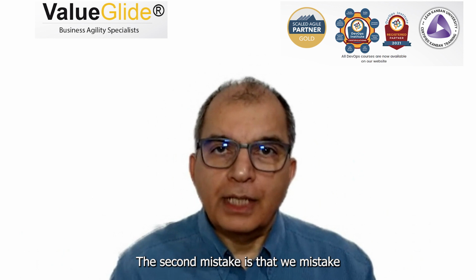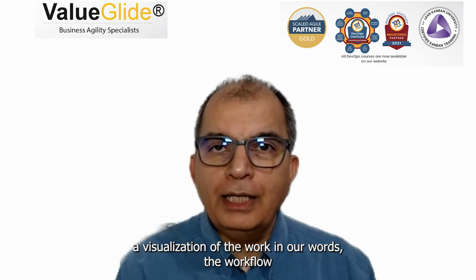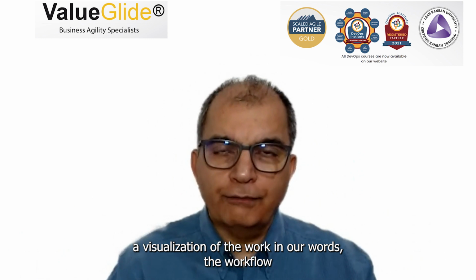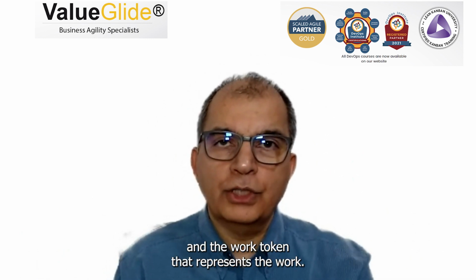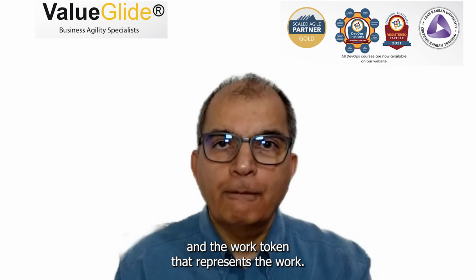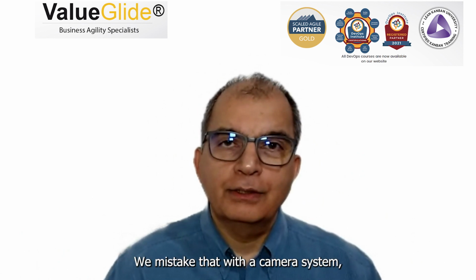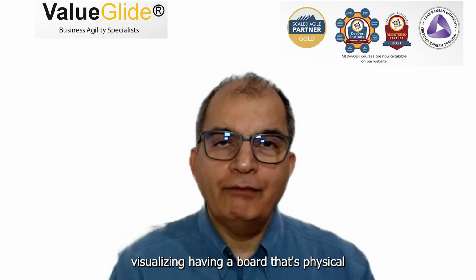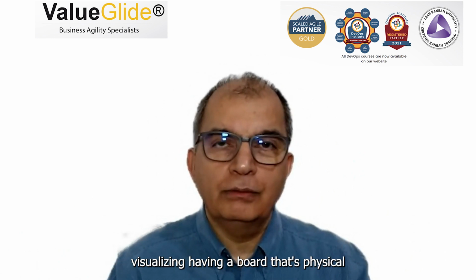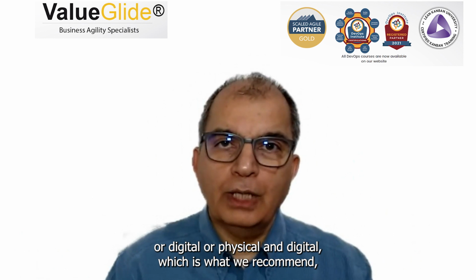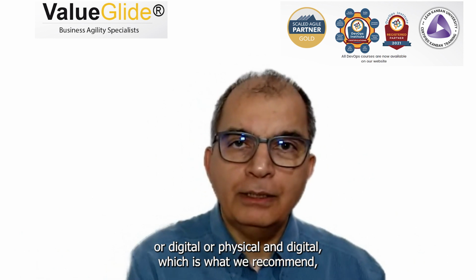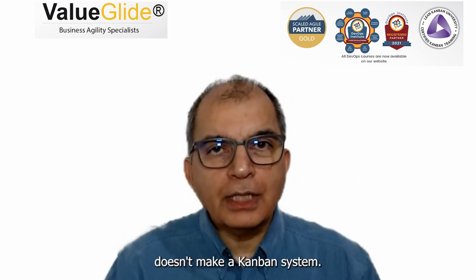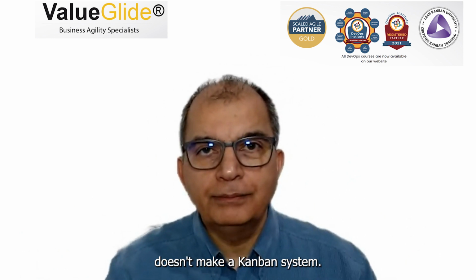The second mistake is that we mistake a visualization of the work, in other words, the workflow and the token that represents the work, with a Kanban system. Visualizing, having a board, whether it's physical or digital, or physical and digital, which is what we recommend, and having tokens that represent work doesn't make a Kanban system.